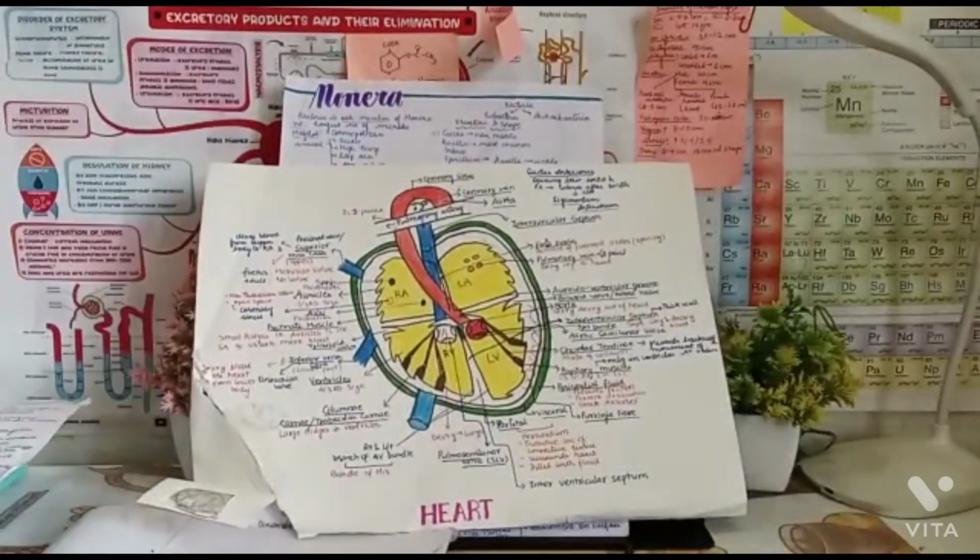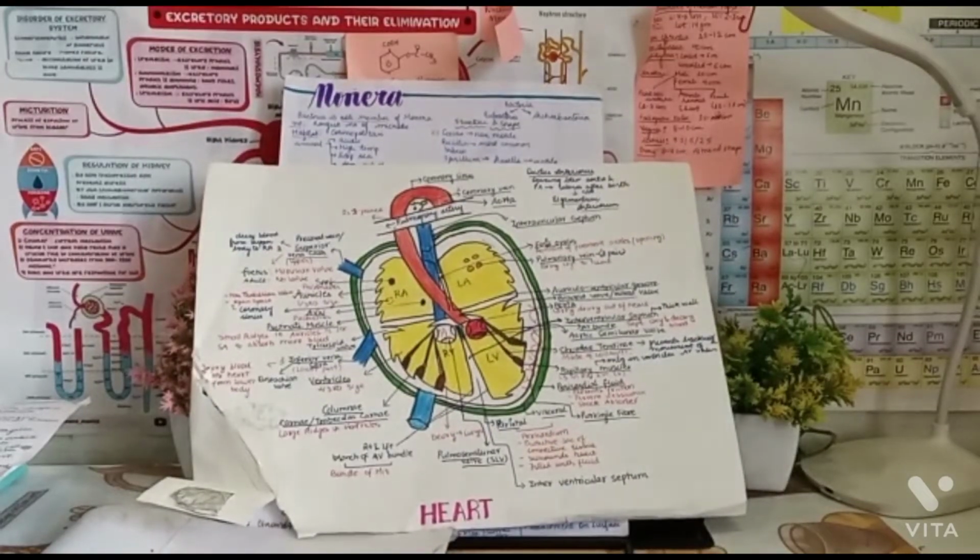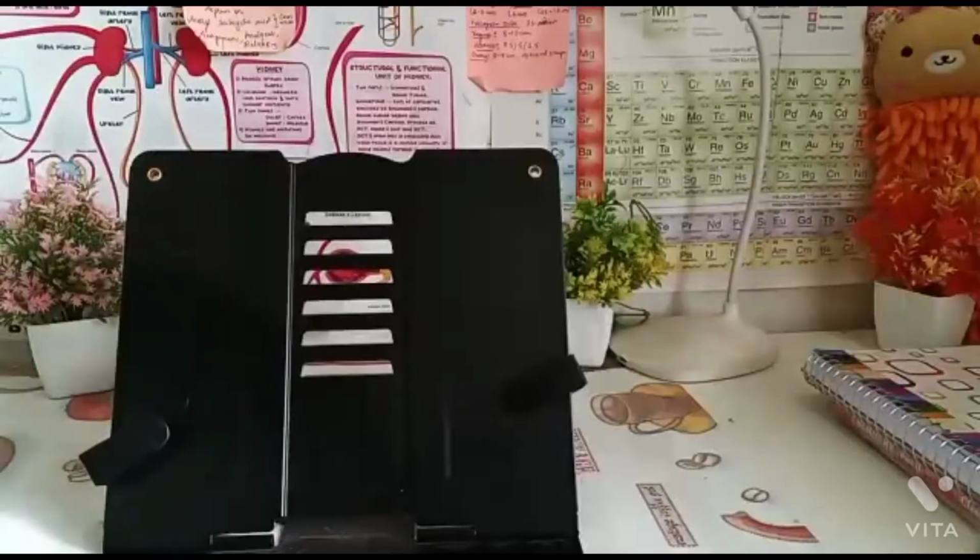Next, also I have a diagram of human heart. It's torn because it's very old. I made it in starting of grade 11, but yeah.